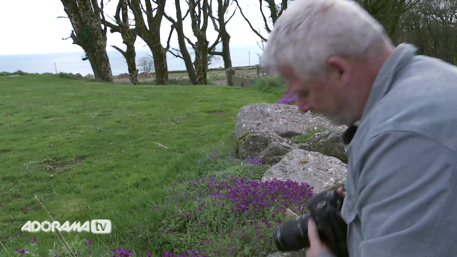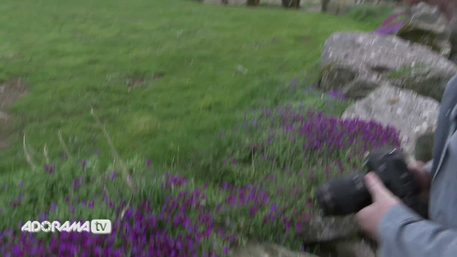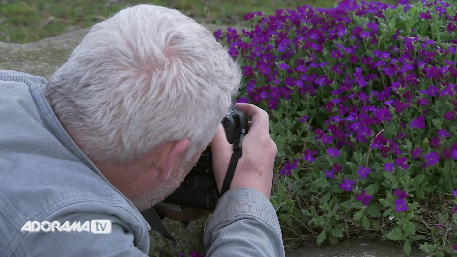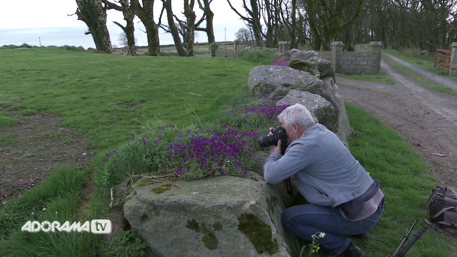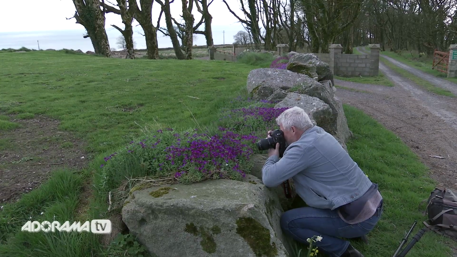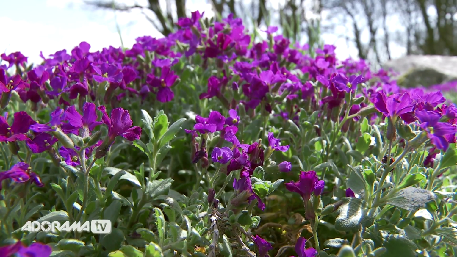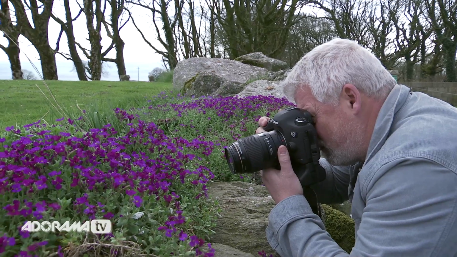Now I can get real close with this macro, 0.31 of a meter. We've got to make sure we've got enough shutter speed to freeze the action, but alternatively we could slow the shutter down a little bit. Let's try that. We'll slow the shutter down, we'll wait for the wind to pick up, and maybe we'll get a little bit of an impressionistic Monet kind of look. You can see that it's a little bit blurry, a little bit of movement, a little bit impressionistic.